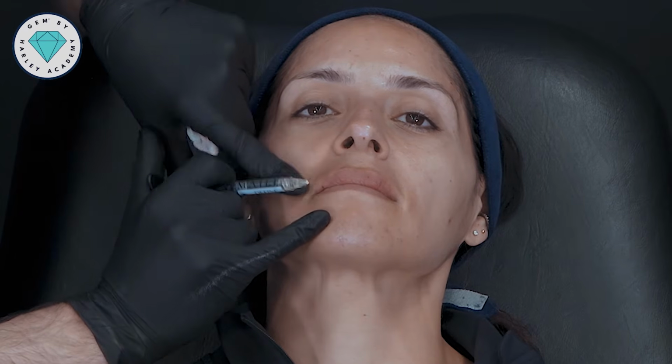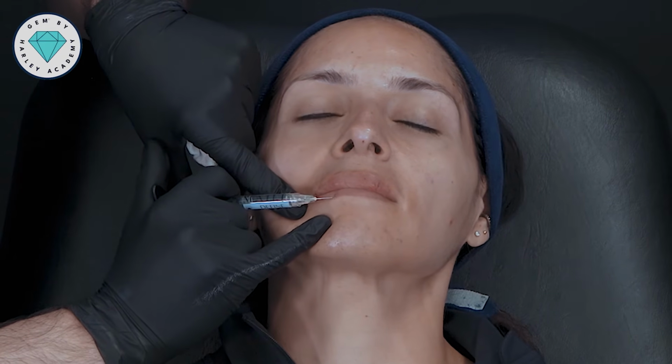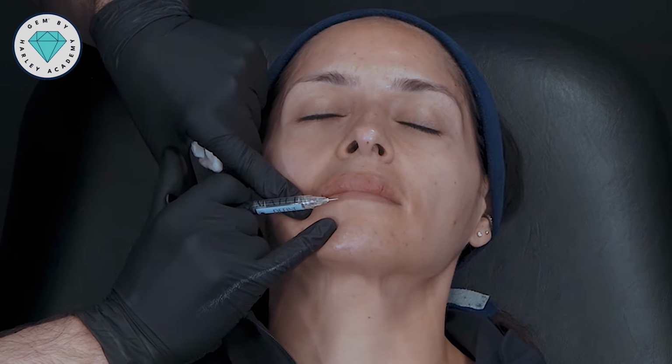And just for completion, I'm going to do a touch in the bottom lip on each side.